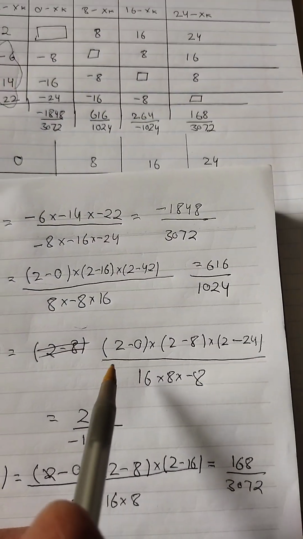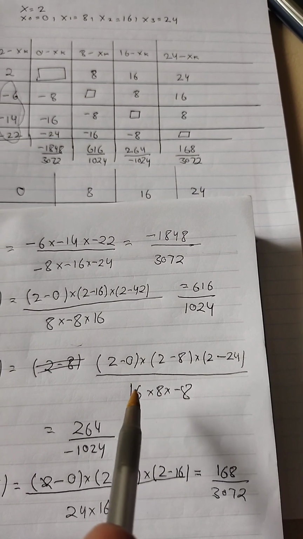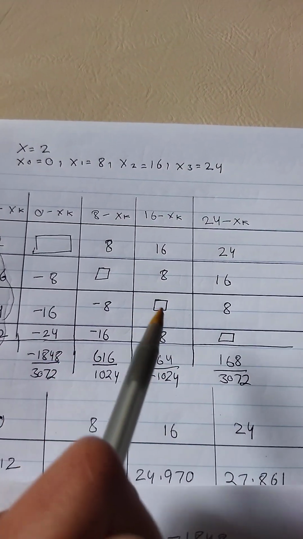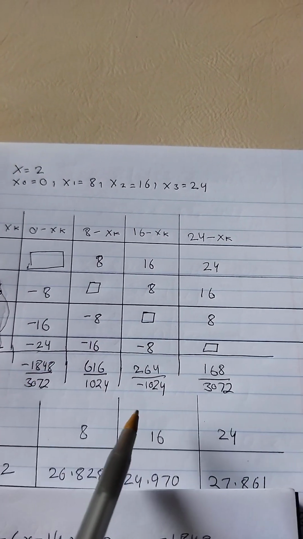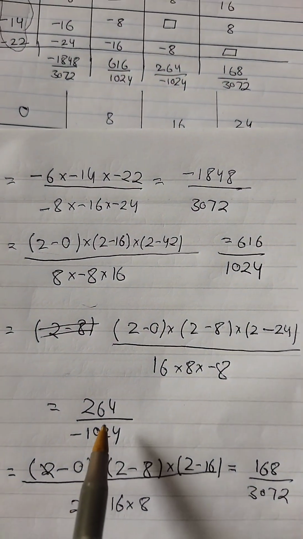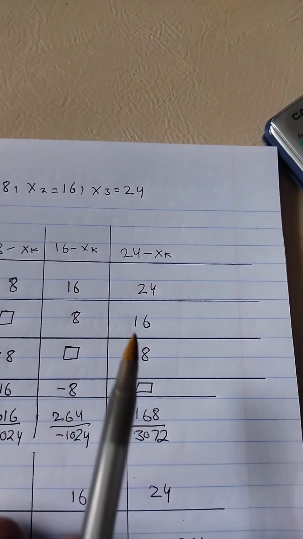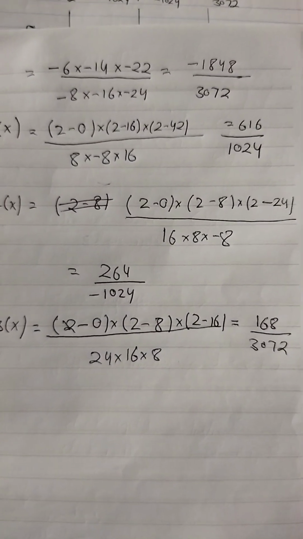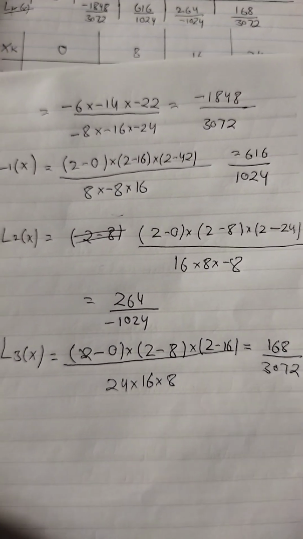We've already done this here. And in the denominator, we will just do 16 multiplied by 8 multiplied by minus 8, which will be minus 1024. Same thing we will do for the next column.